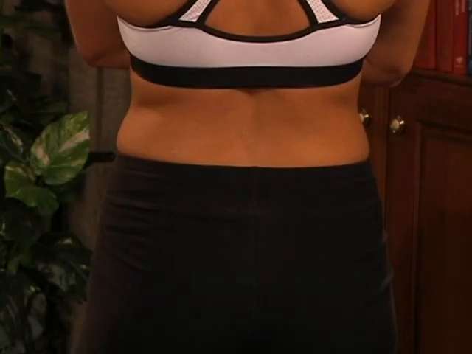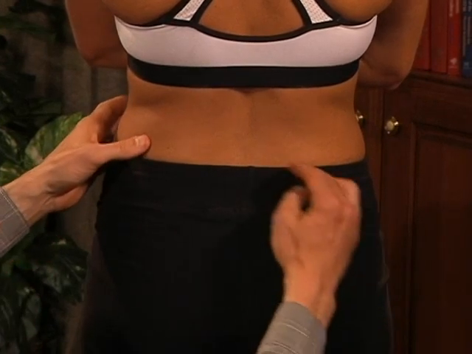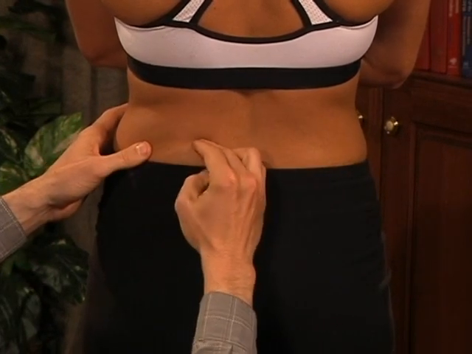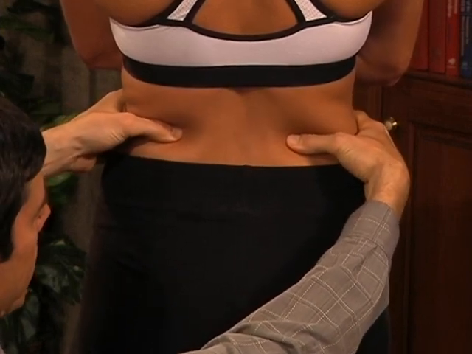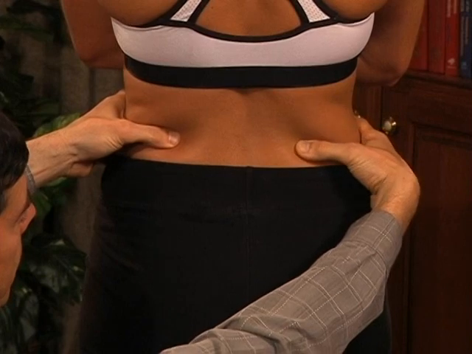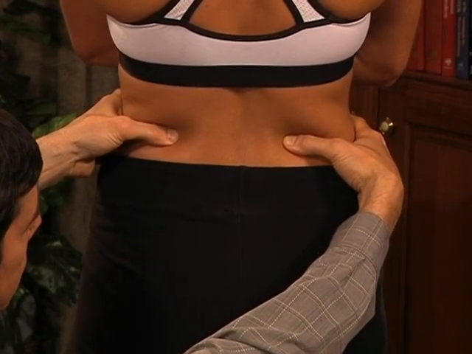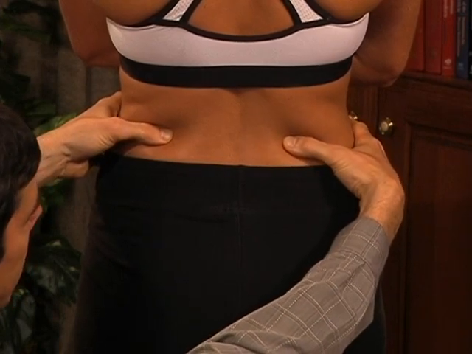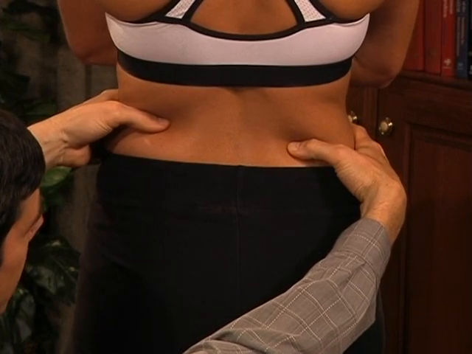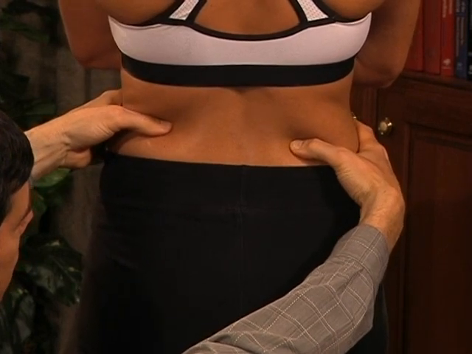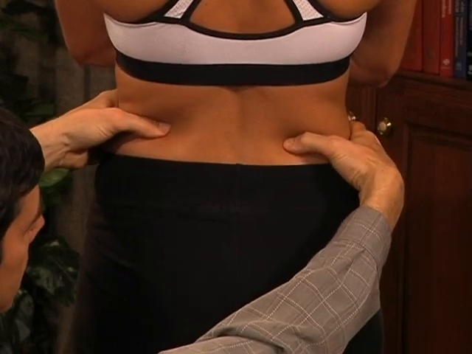Begin with the client standing barefoot with feet approximately shoulder width apart. Locate the high point of the iliac crest on each side. Place your thumbs on that high point of the iliac crest, and then make a visual observation and compare the height of each side to the other. If one side is higher, for example, if this side were higher, this would indicate a right lateral tilt. The left side is higher, but the pelvis is tilting to the right.